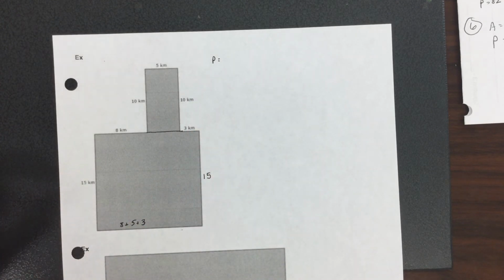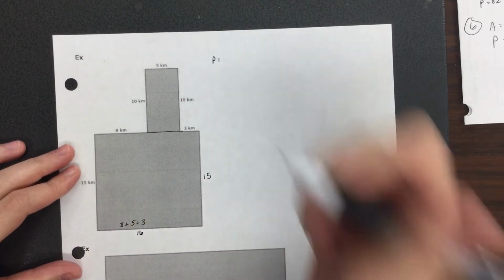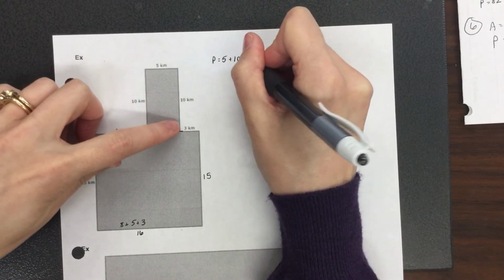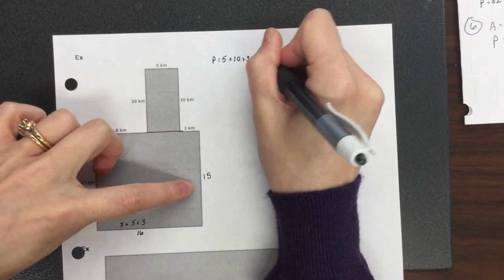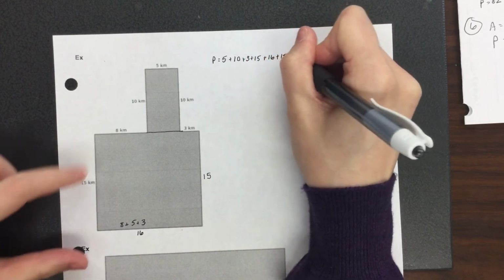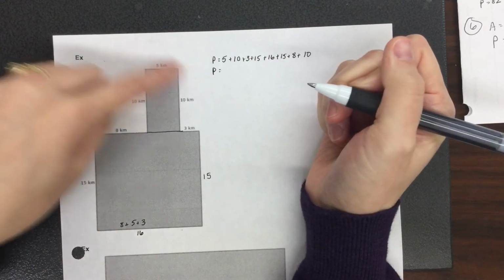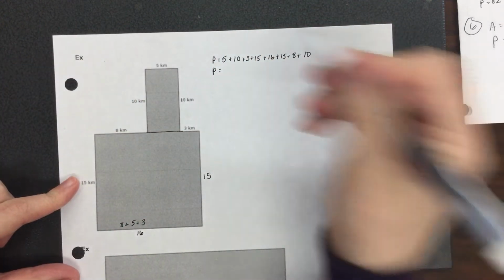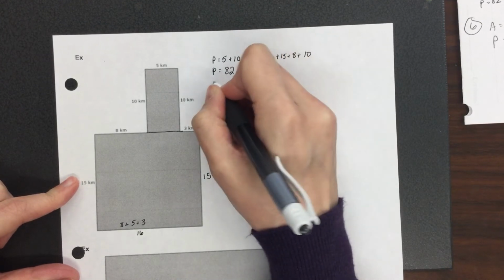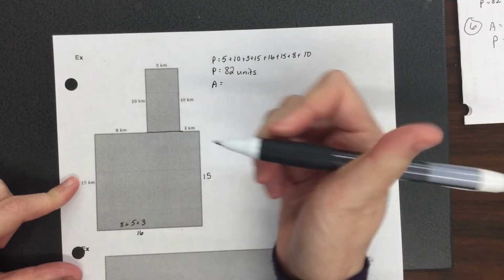And if we add those all together, we get the base for this whole thing to be 16. So perimeter would be 5 plus 10 plus 3 plus 15 plus 16 plus 15 plus 8 plus 10. So the perimeter of that whole composite figure would be 82 units.